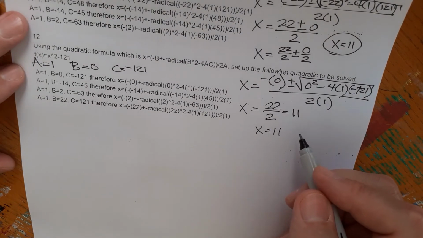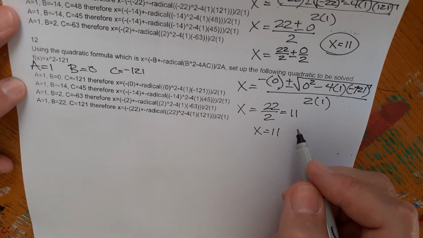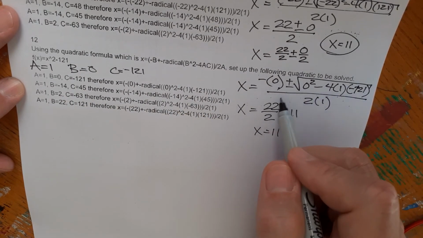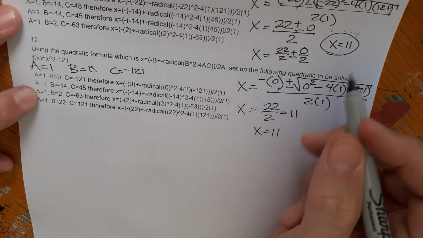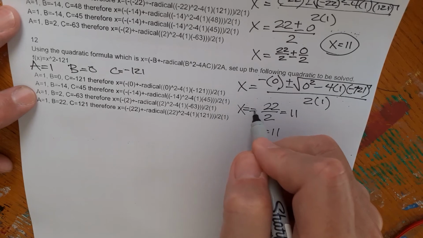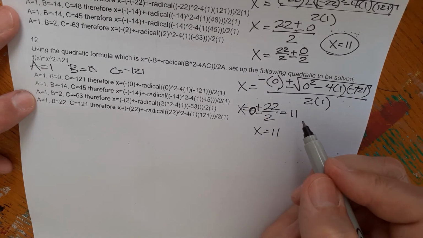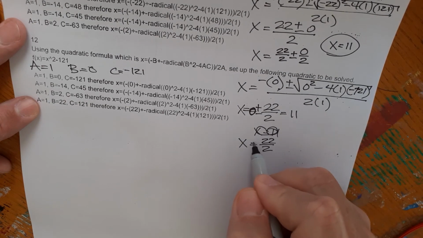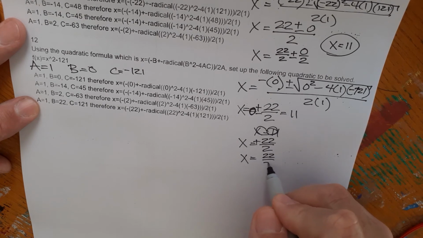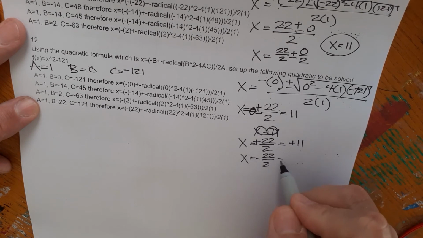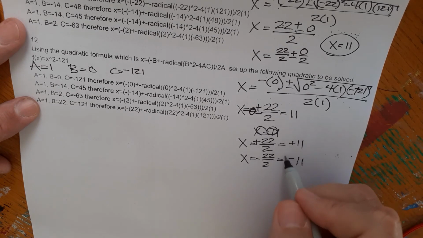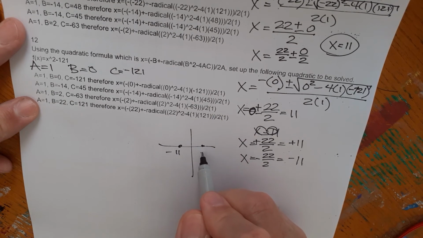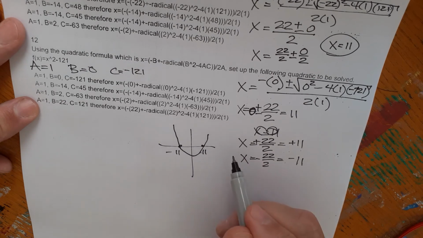And looking back at this one, 22 divided by, so we've got this one plus minus, 0 plus minus, okay. So let me make a little correction here. We have equals 0 plus minus, which produces x equal to 22 over 2 plus, and x equal to 22 over 2 minus, which equals a plus 11 and equals a minus 11. So in this case, we have 2 roots. One here at minus 11, and one here at positive 11. And here's your parabola cutting through.